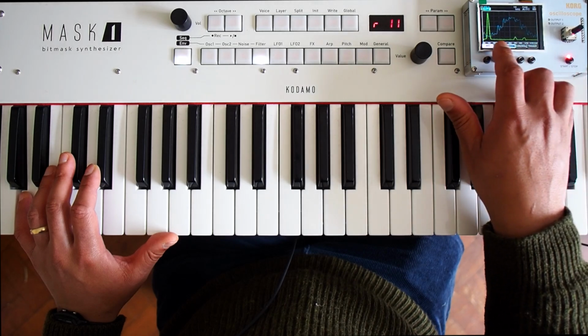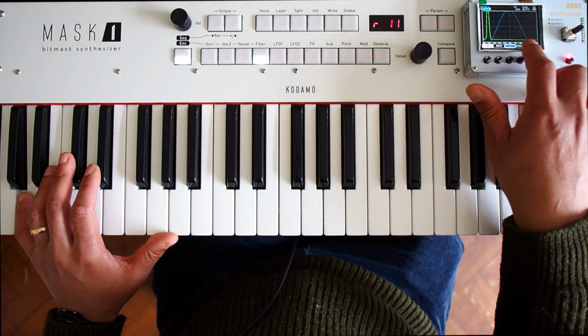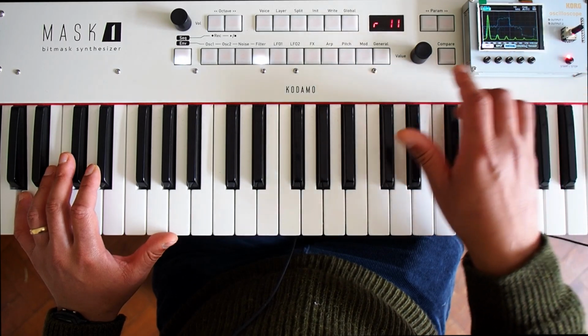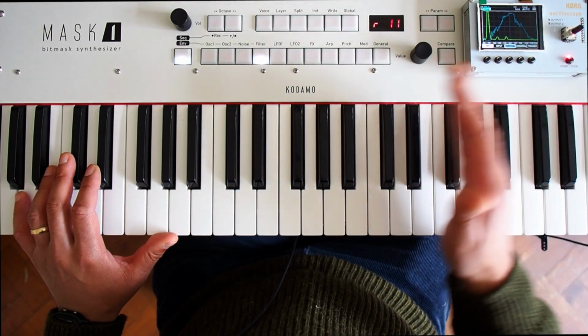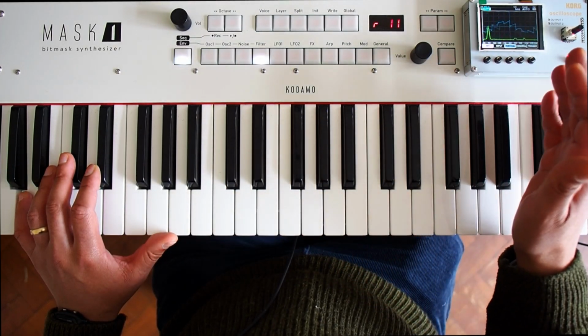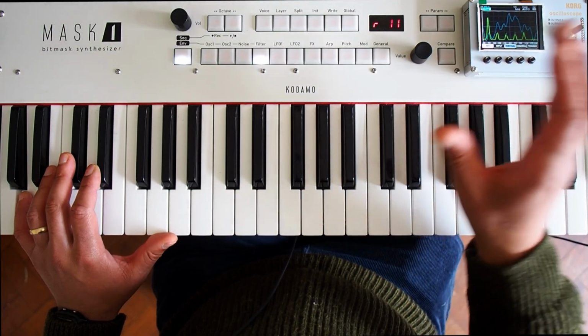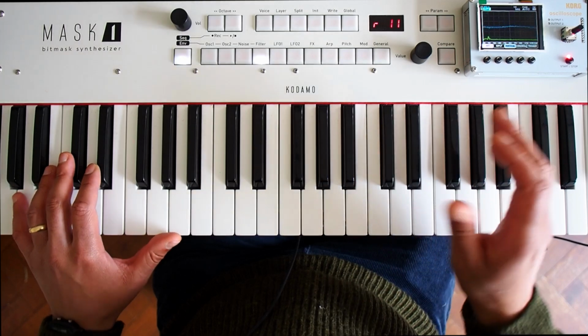And it's quite interesting watching the sound on the FFT as well as hearing it. So obviously you've got the movement of the resonant filter there, but you've also got the harmonic impact of changing the bit masks as well.